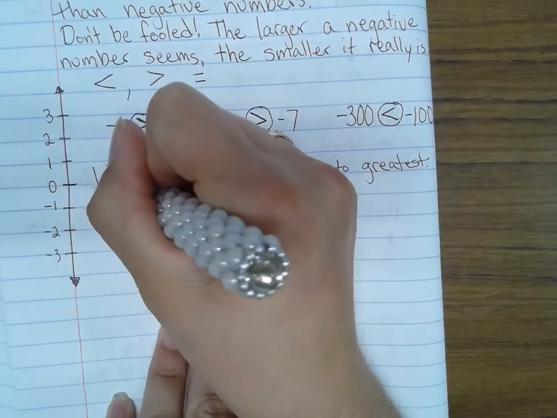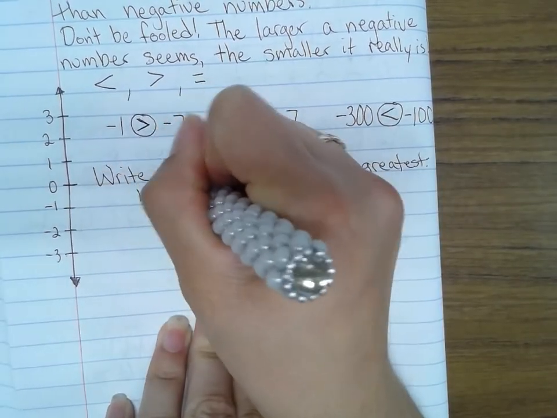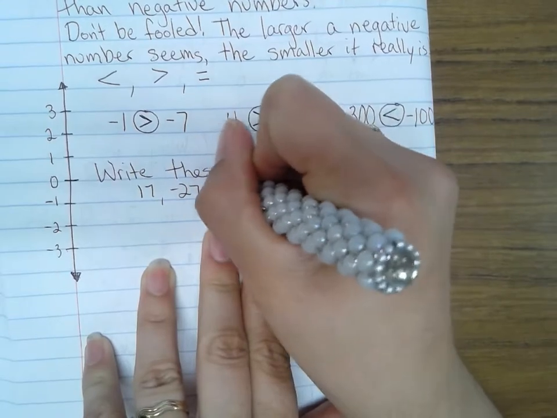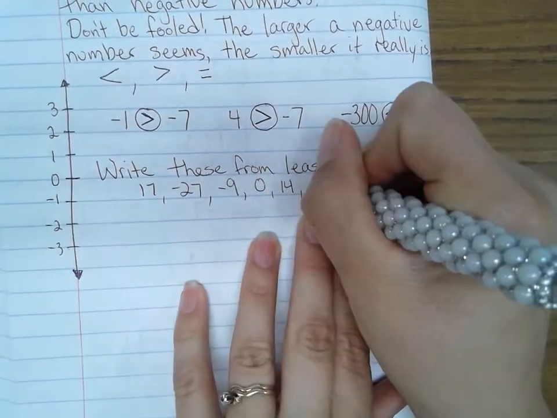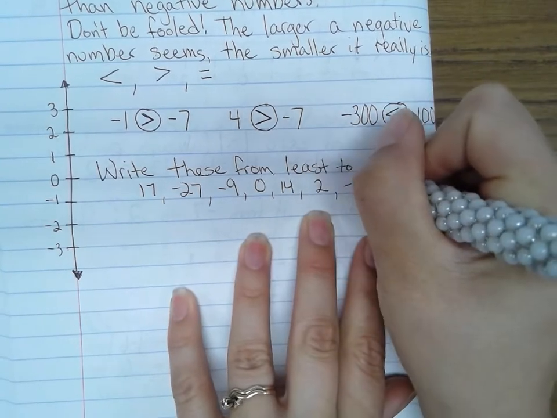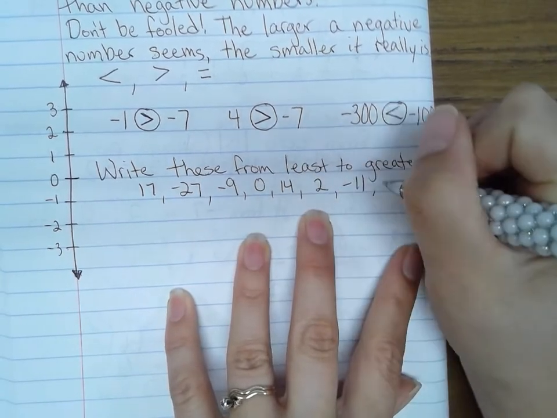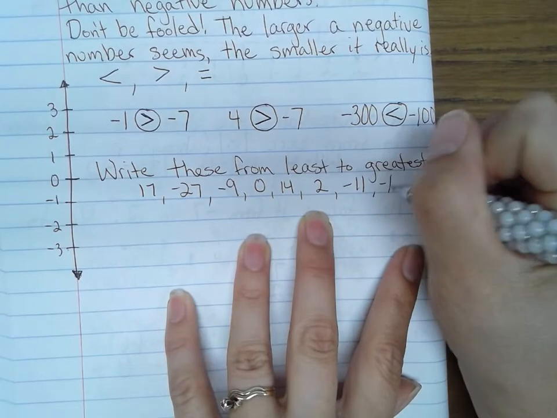Okay, we have 17, negative 27, negative 9, 0, 14, 2, negative 11, negative 110.